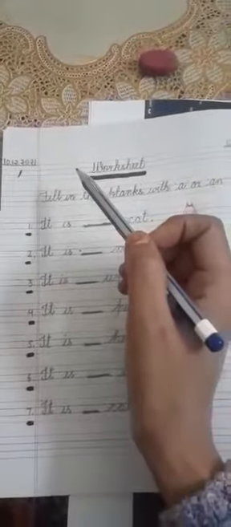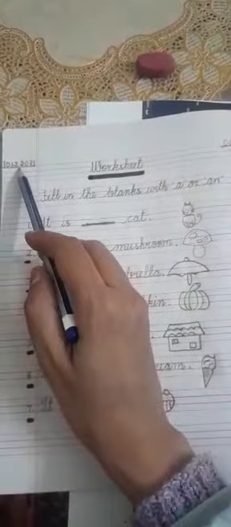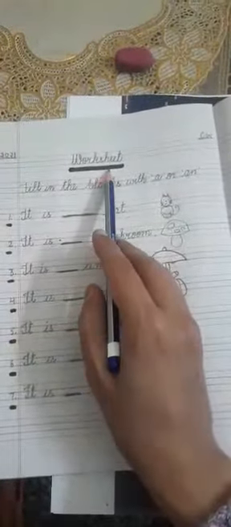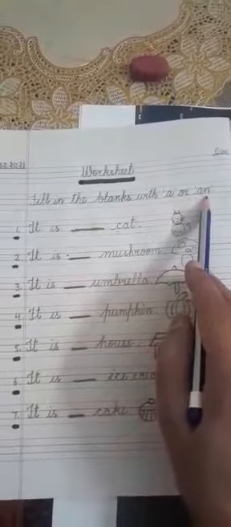Students, it's time to do the worksheet. Write date and classwork on the top of the page. Write worksheet in the middle. Then write the question, fill in the blanks with A or an.